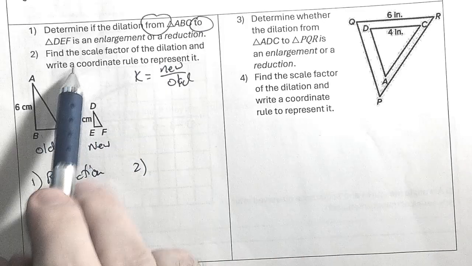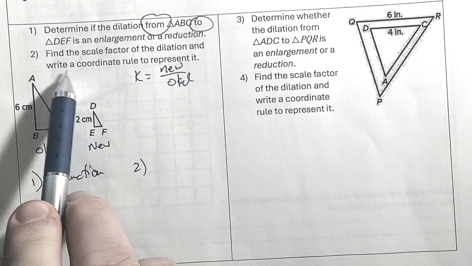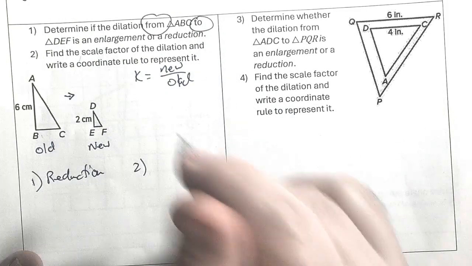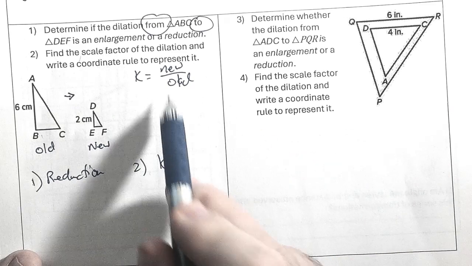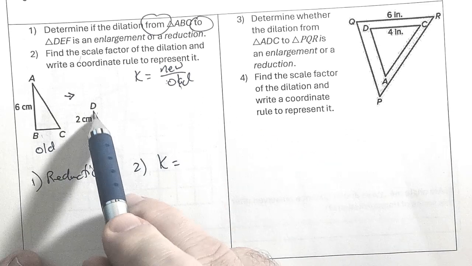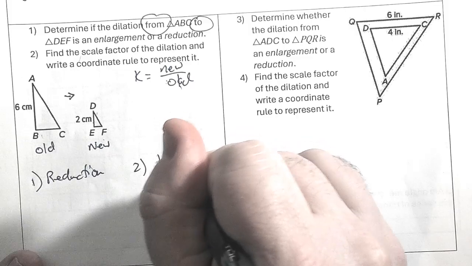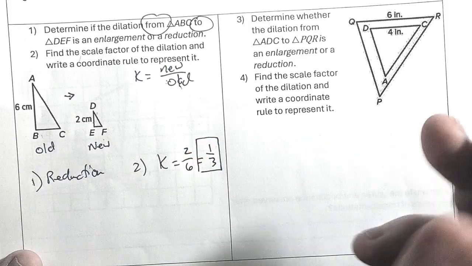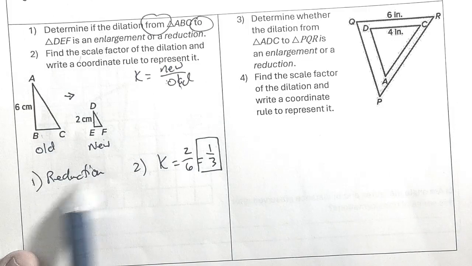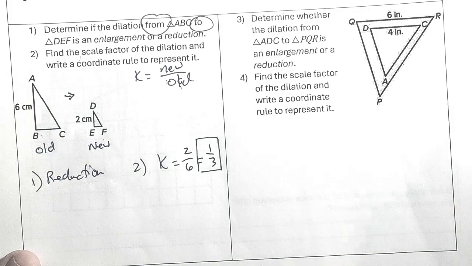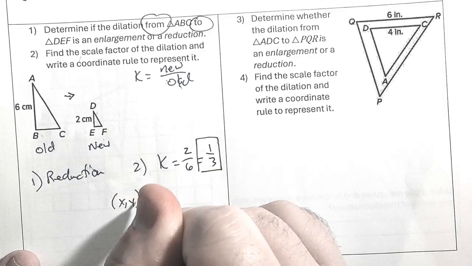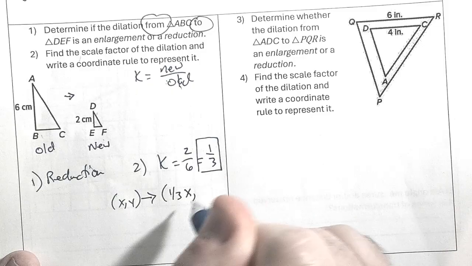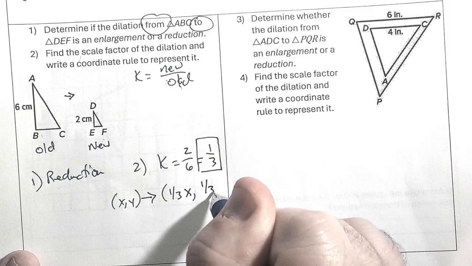Number two says, find the scale factor of the dilation and then write the coordinate rule. Coordinate rule goes back to your x comma y. K is your new over old. New is this side's 2, this side's 6. So 2 over 6 reduces to 1/3. Our scale factor is 1/3, which is less than 1, so reduction was correct. And the coordinate rule: x comma y becomes kx, or 1/3 x, comma ky, 1/3 y.